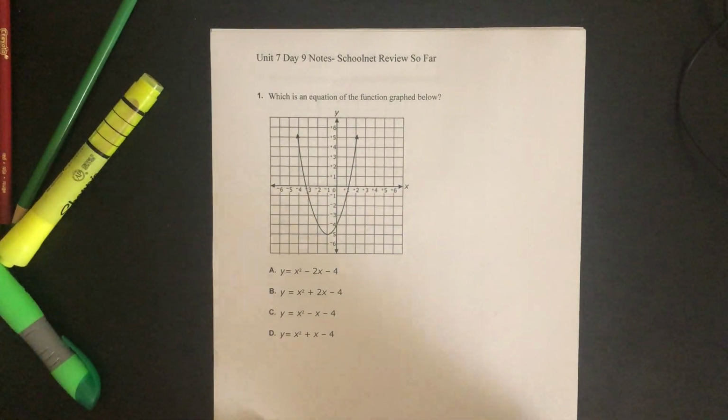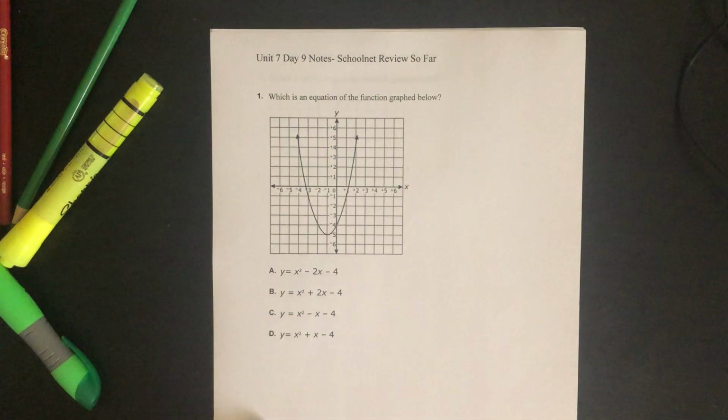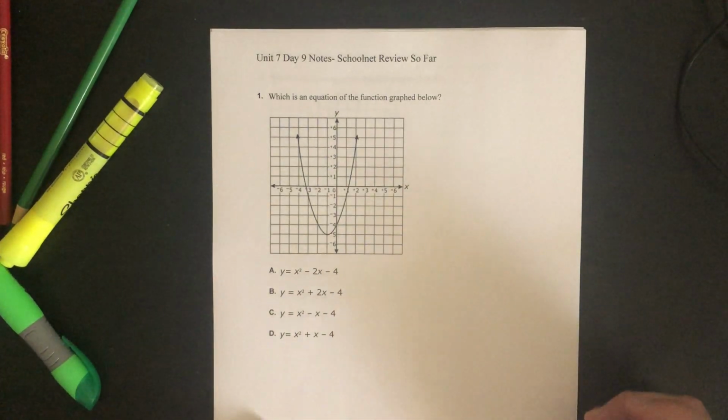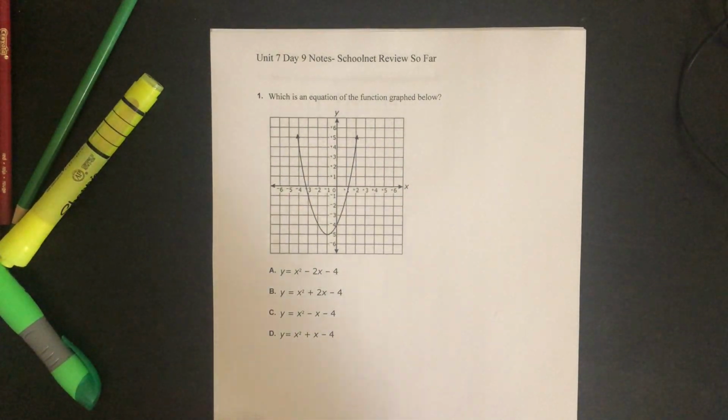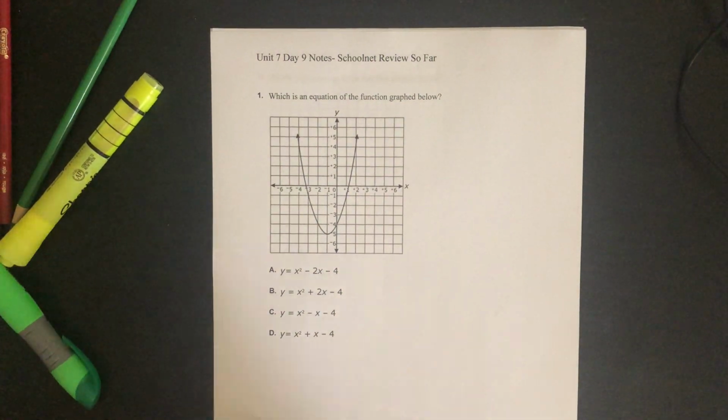Hey everyone. So today we're going to move on to Unit 7, Day 9 notes, which is basically reviewing everything we know about quadratic functions, okay?